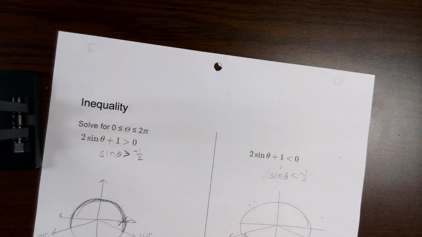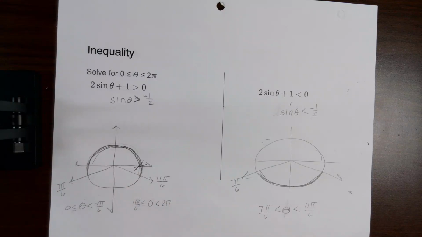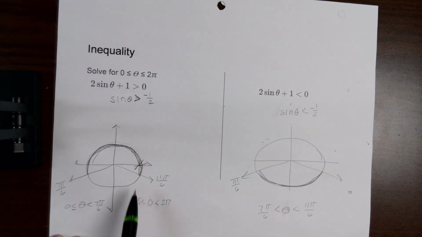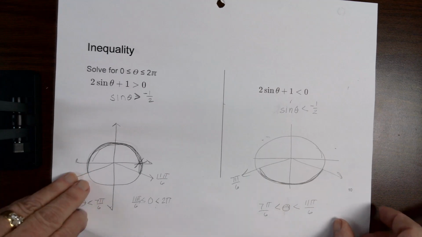Going around the circle, it's greater than, you can use phi or you can use theta, it doesn't matter which, 7 pi over 6, which is taking me this way, but it's less than 11 pi over 6, which is this way. Hopefully you can see that. Okay, so here you're talking about this area because it's greater than 1/2. Here you're talking about this area because it's less than 1/2.